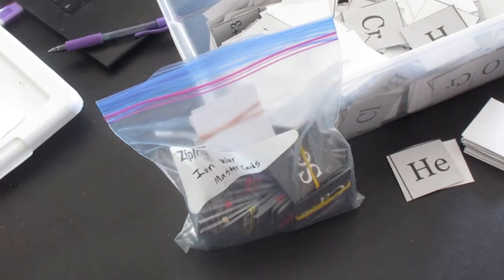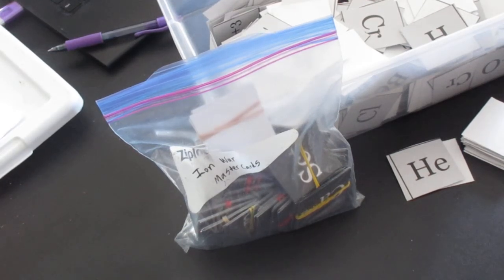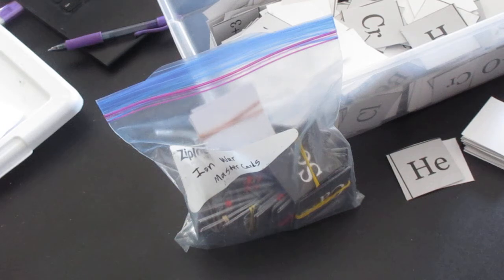So I'm going to end it there, and we'll do a few different back and forths of the game. There's going to be different ways I'm going to ask questions on electrons, and we'll see how that goes.